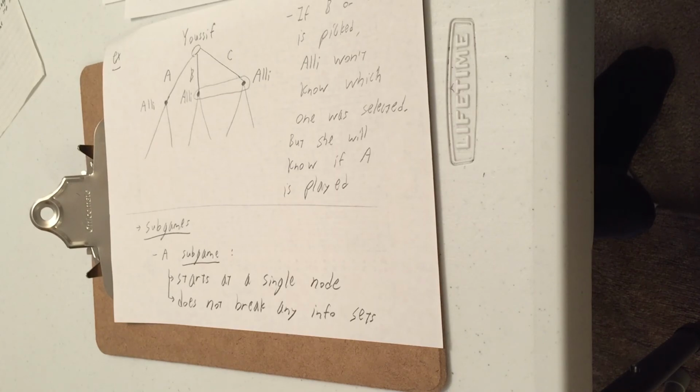So for some examples, we'll just revisit the games we've used earlier in this chapter and count the subgames.